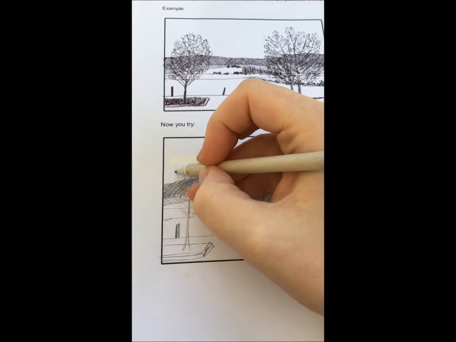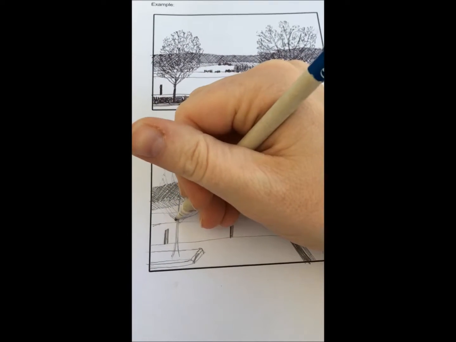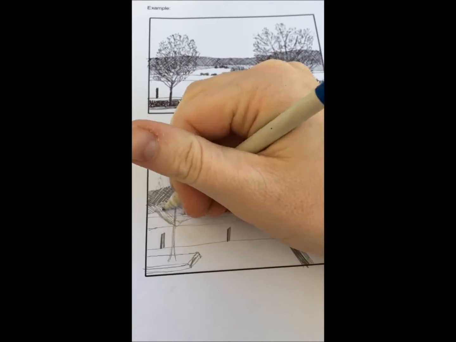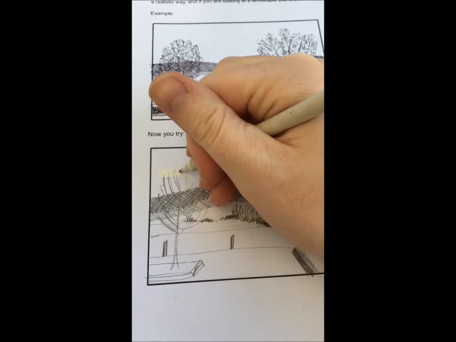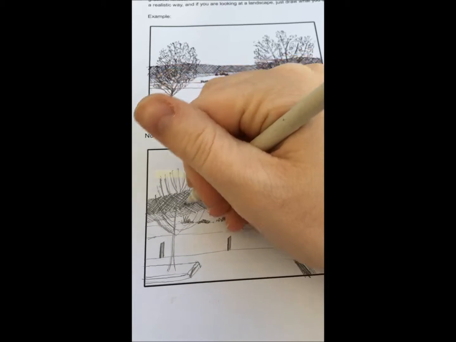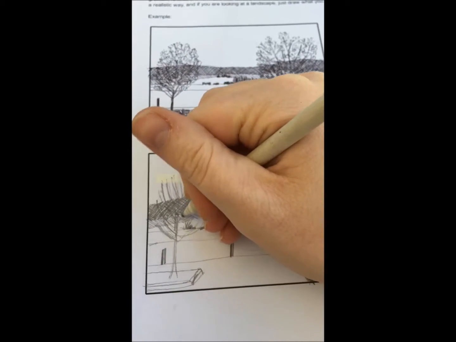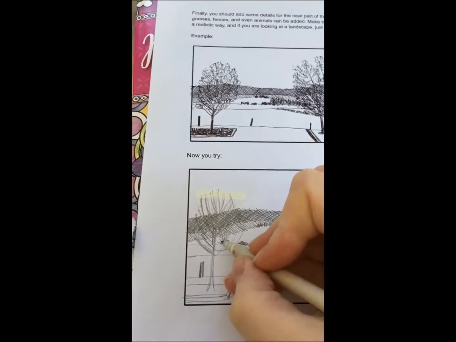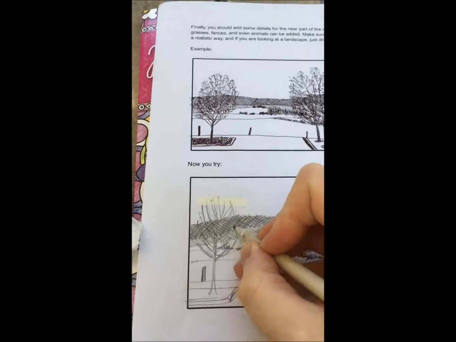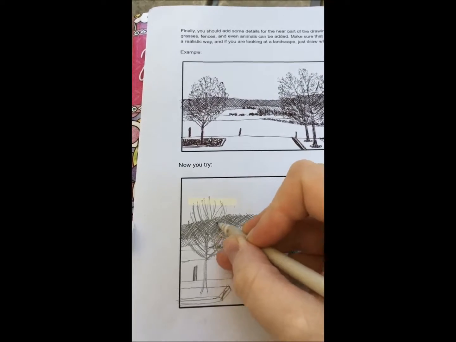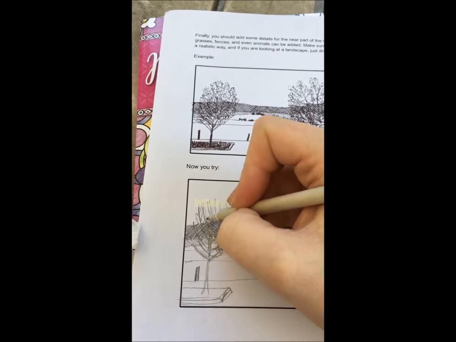So we'll just go ahead and make little marks and darken the branches somewhere necessary and define them a little bit more as they come out of the tree trunk. And you look for the ways that they come off of the side branches too.